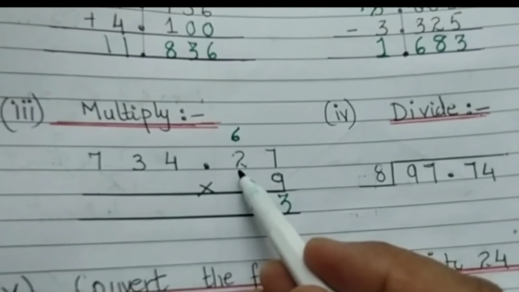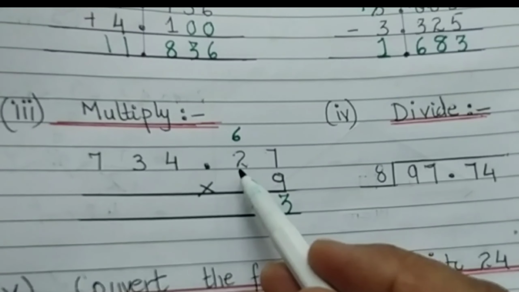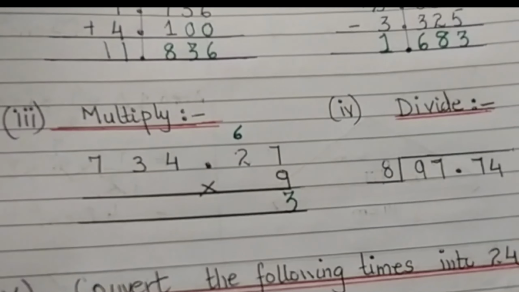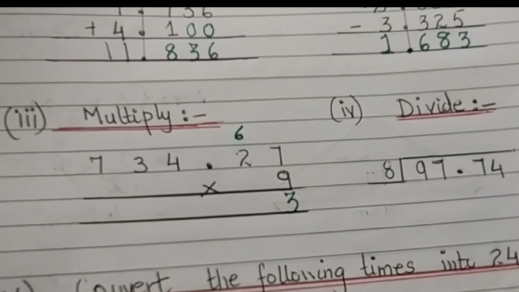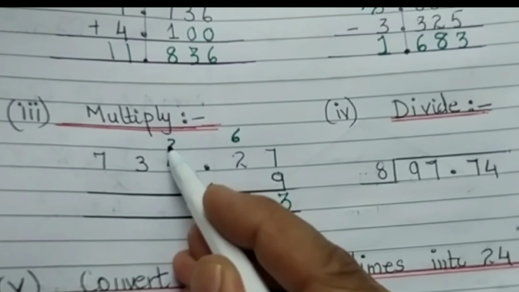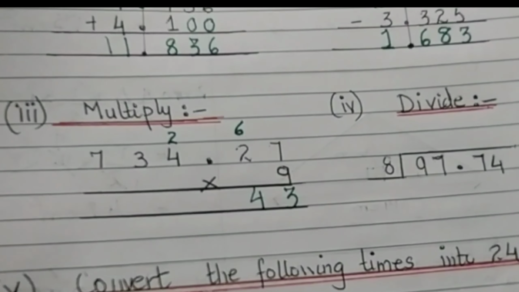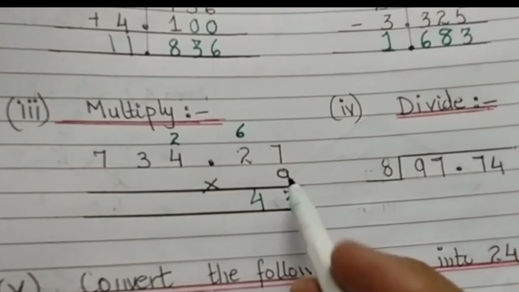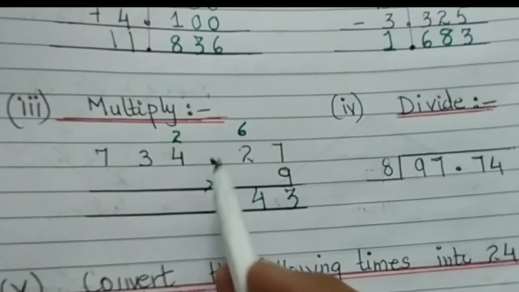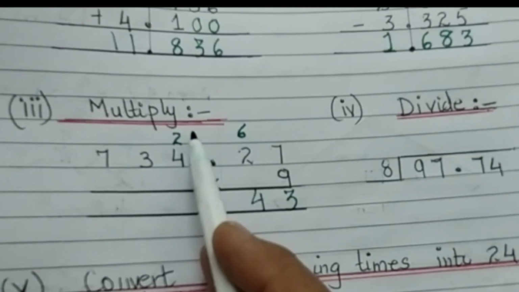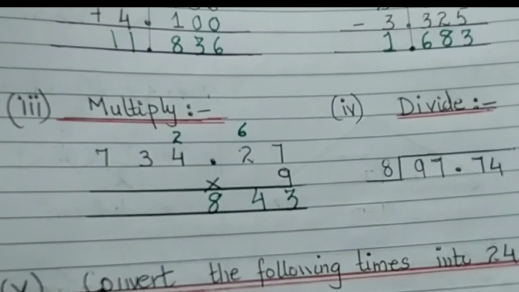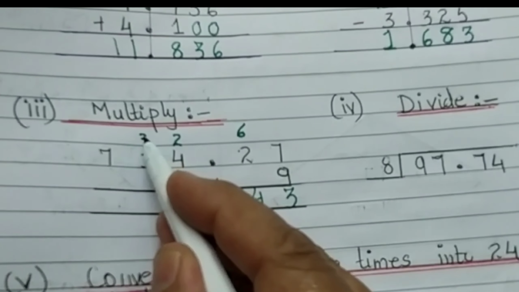9 times 2 gives us 18. 18 plus 6, 19, 20, 21, 22, 23, 24. Okay, so 24. And your 2 goes up here. And then 9 times 4, multiply this. 9 times 4 gives you 36. 36 plus 2, 38. I haven't put the decimal point yet, okay? 38. I will tell you how.